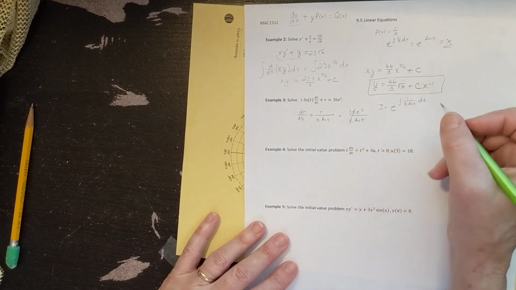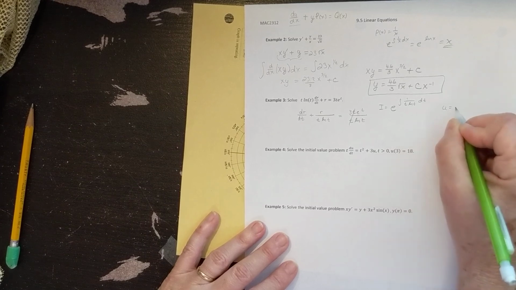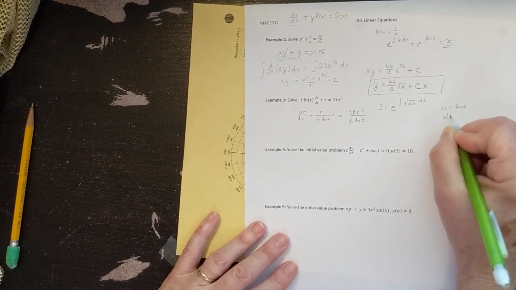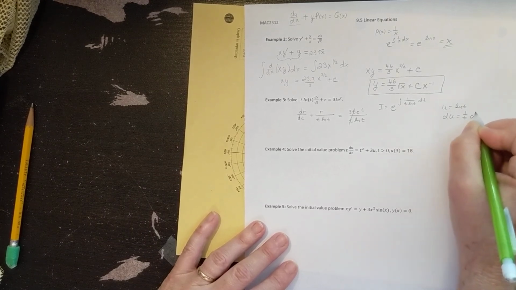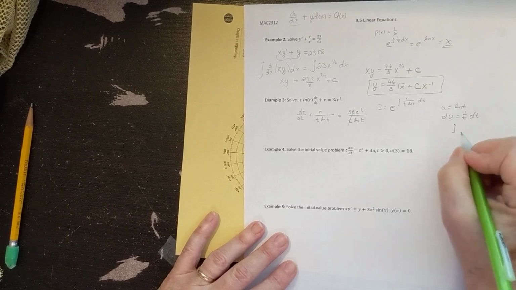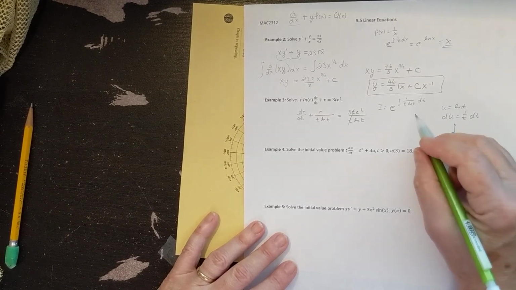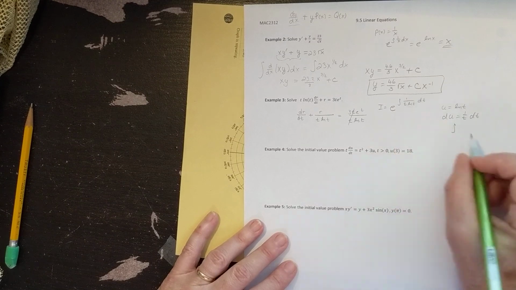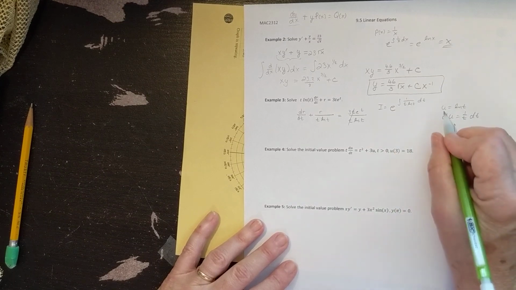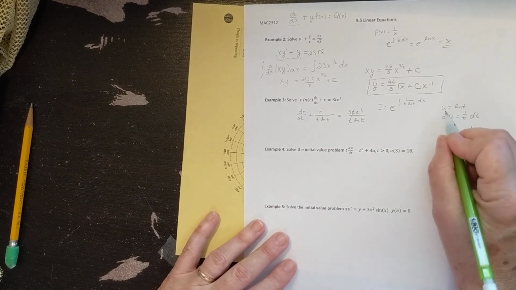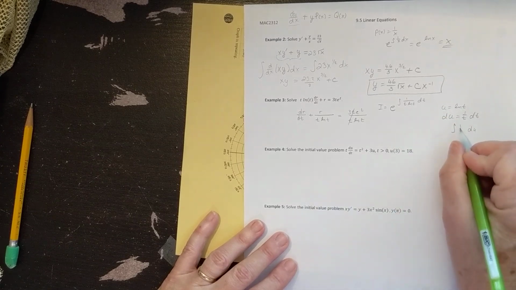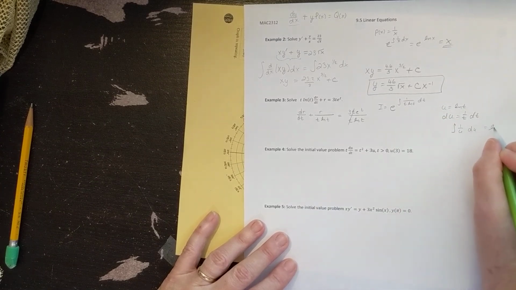This is going to call for a u substitution where we let u equal the natural log of t and du is 1 over t dt. So really we're integrating dt over t, which I get by the du, and I have 1 over u. So when I integrate this, I get the natural log of u.